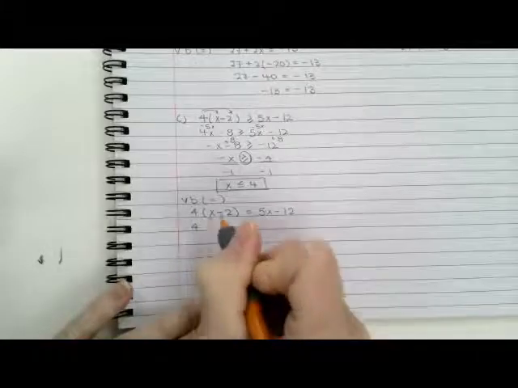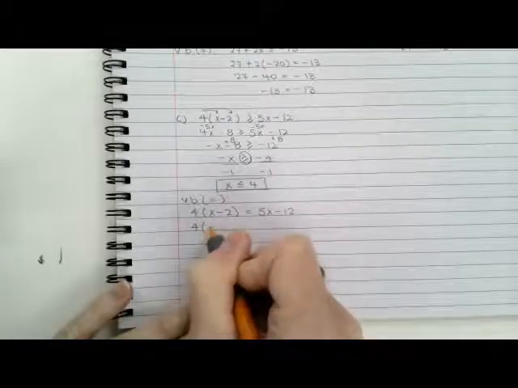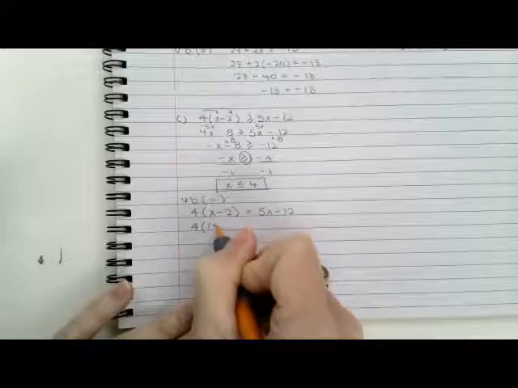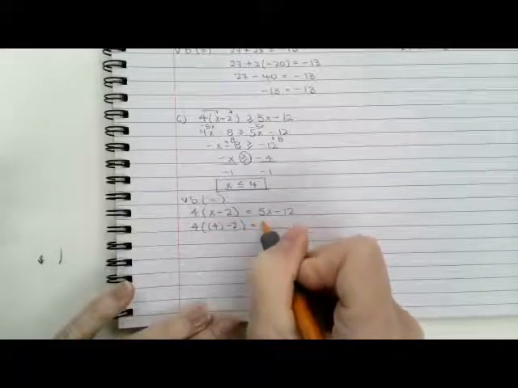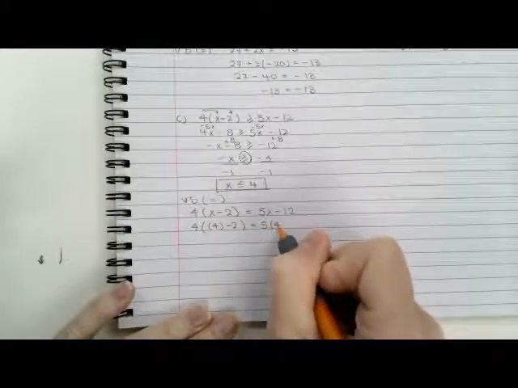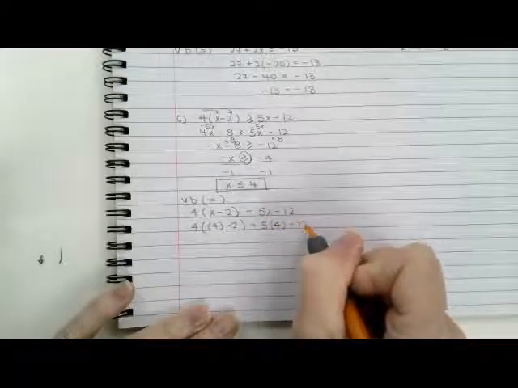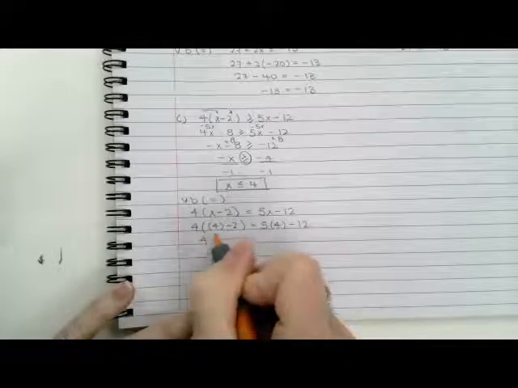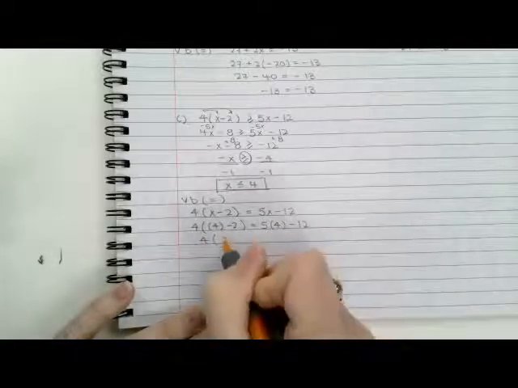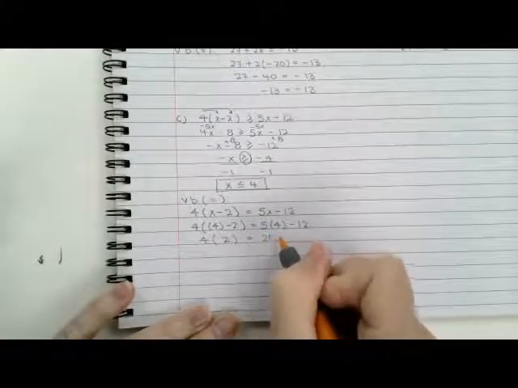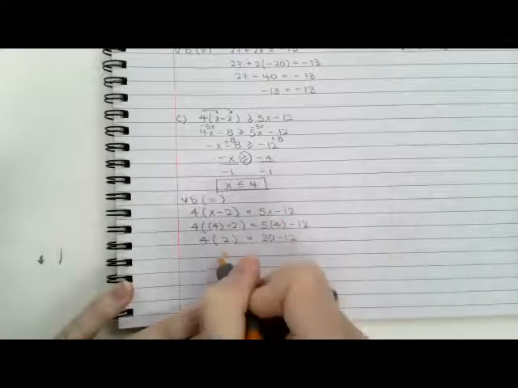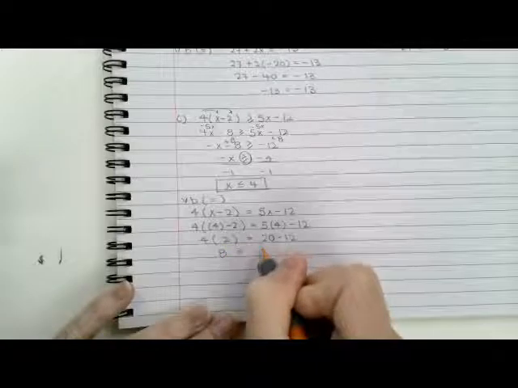And so rewrite, replace x with 4: 4 bracket 4 minus 2, end of bracket, equals 5 times 4 in brackets minus 12. So 4 times, and then in brackets, the 2, equals 20 minus 12. 8 equals 8.